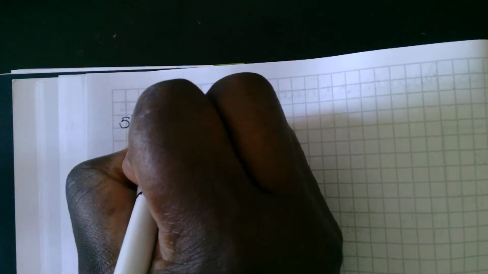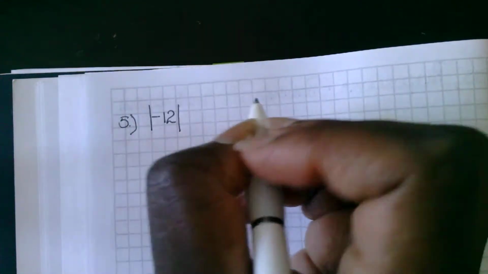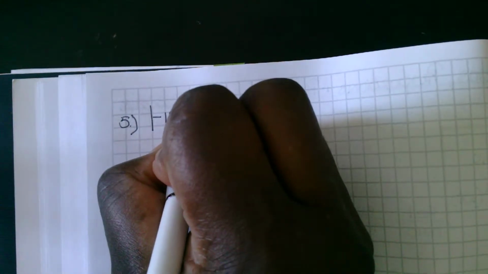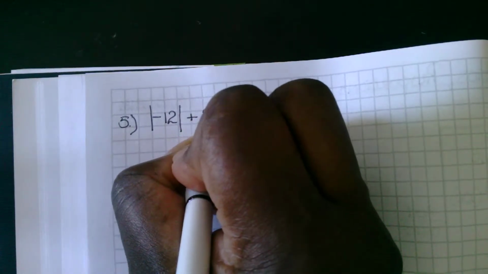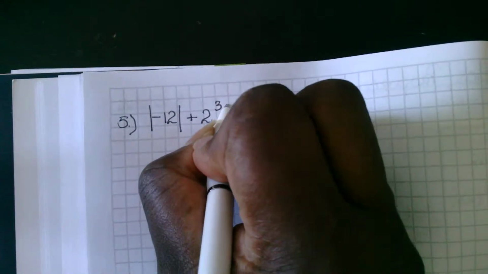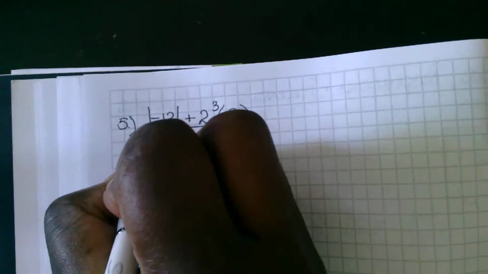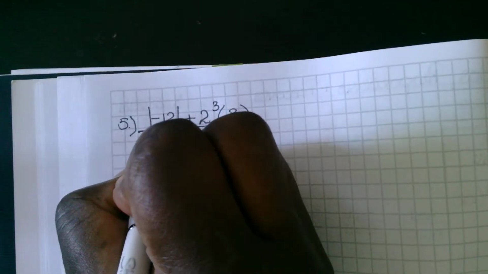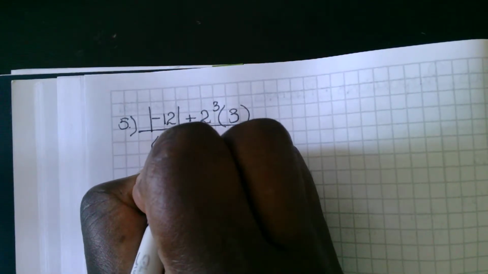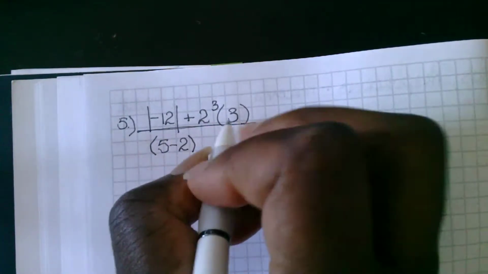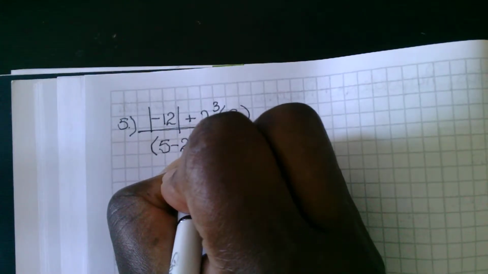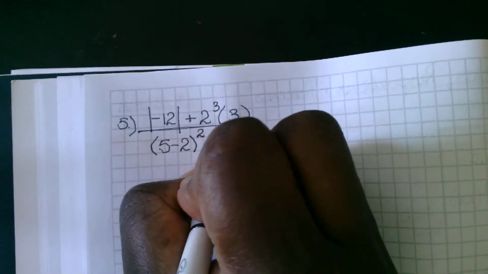All right, so the last two, we're going to step it up just a little bit more. Let's see. And she's like, oh, goodness, there's a fraction bar. Okay, now this is the part where people start to freak out. Guys, fraction is just another way of saying division.